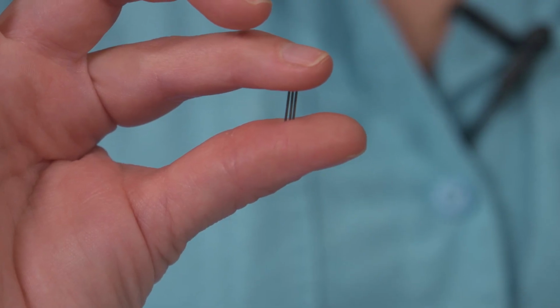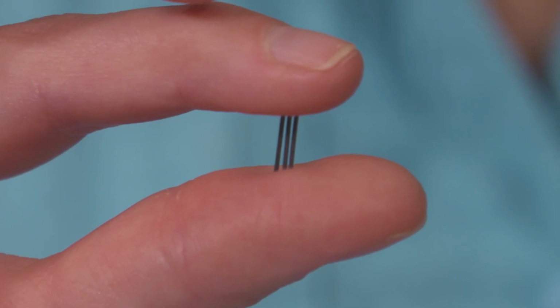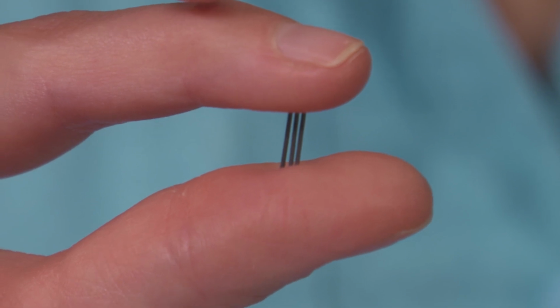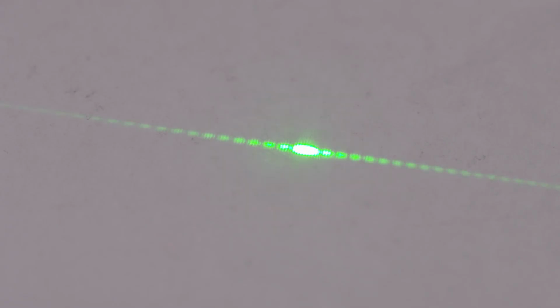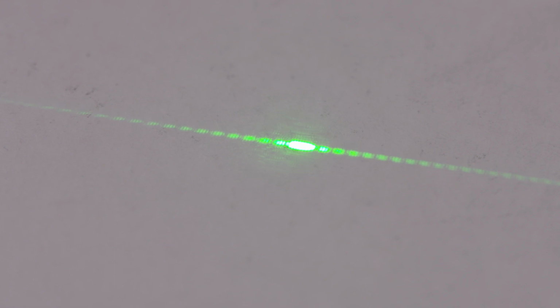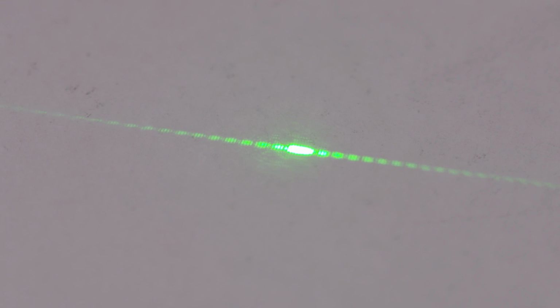In my hand, I have 3 pencil leads that are separated to create 2 tiny openings. When I shine the green laser through those openings, the waves interfere with one another and create a pattern of dots on the paper. If light behaved only as a particle, we would just get 2 dots on the paper.